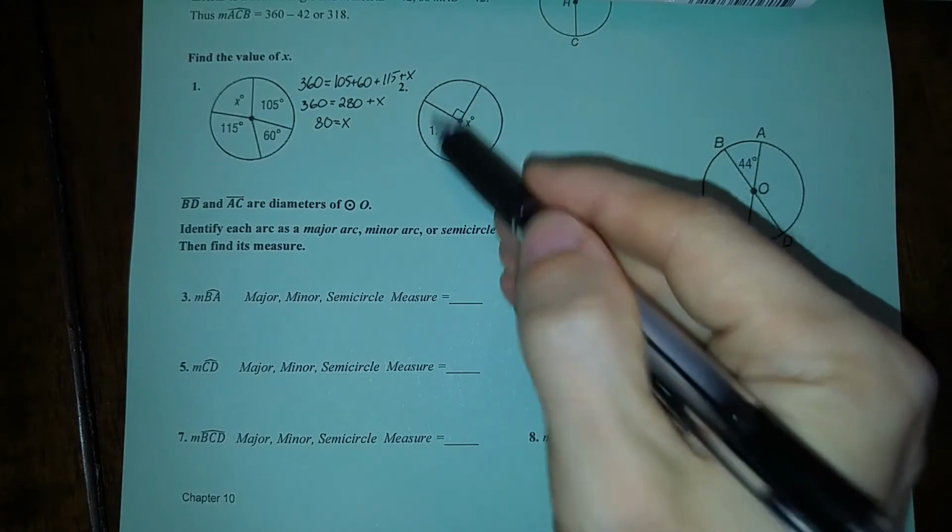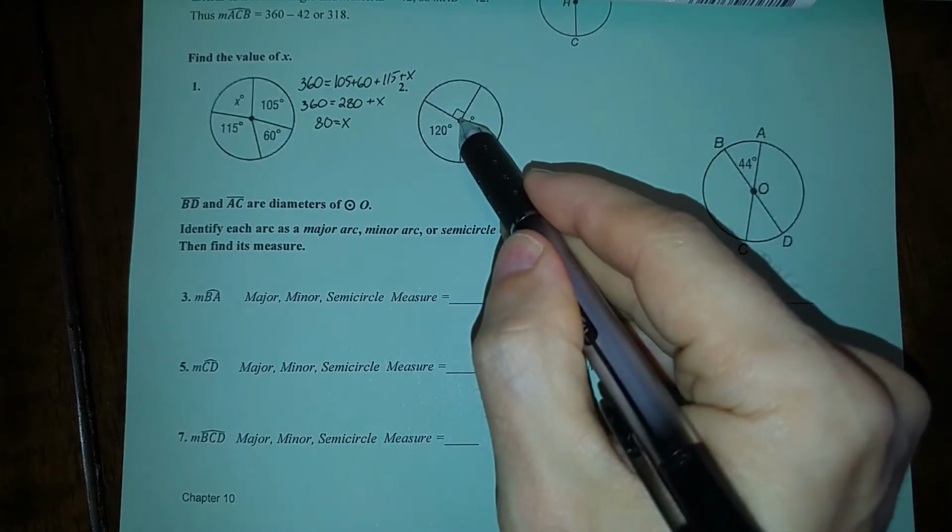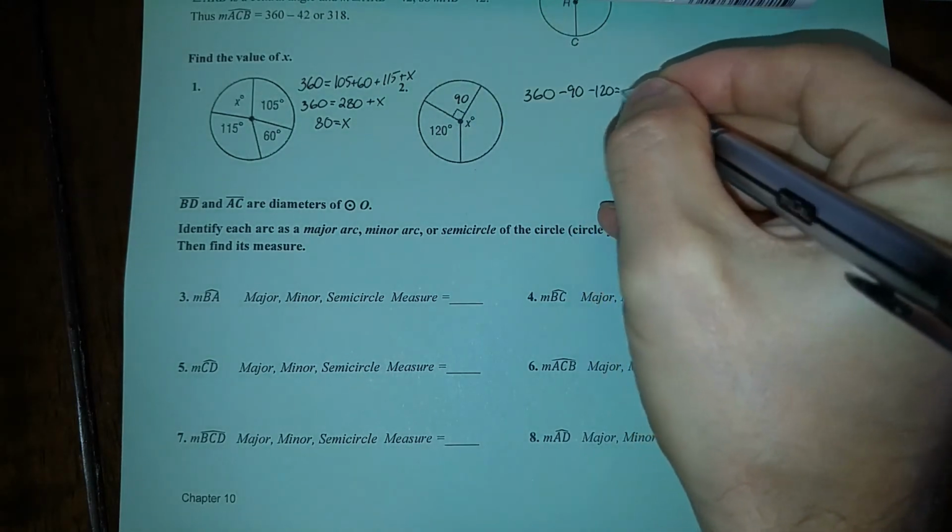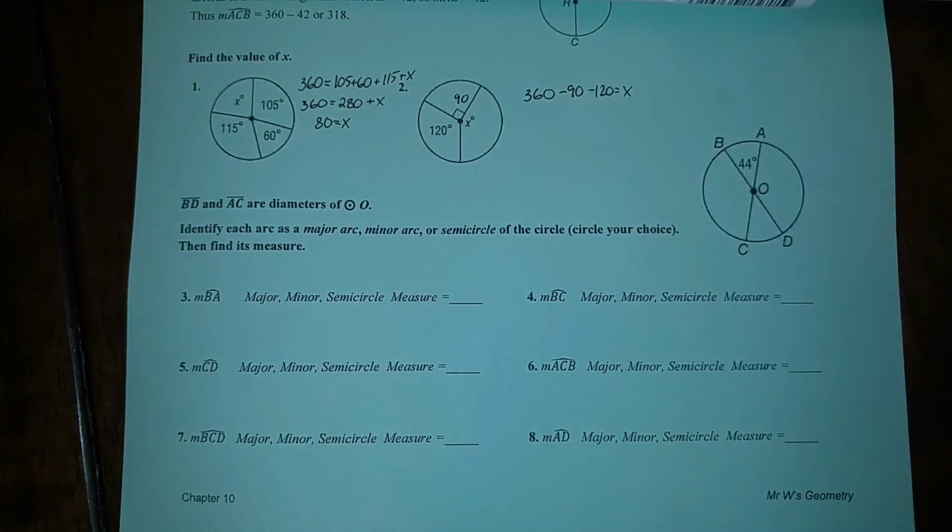Same thing, all of these add up to 360. You see that box right there? Remember, that means this is 90 degrees. So we get this. 90 and 120 make 210. And we get 150 equals x.